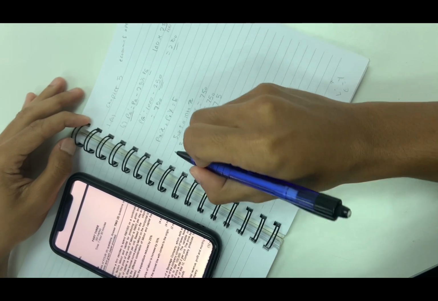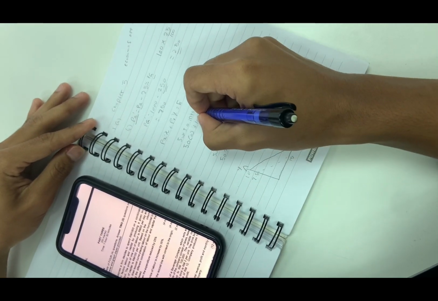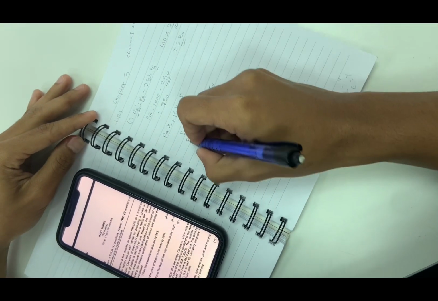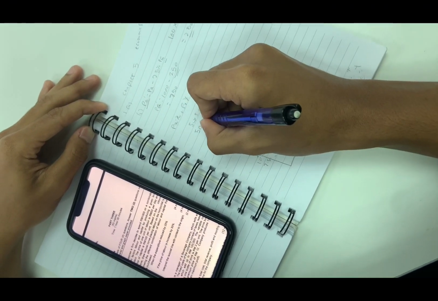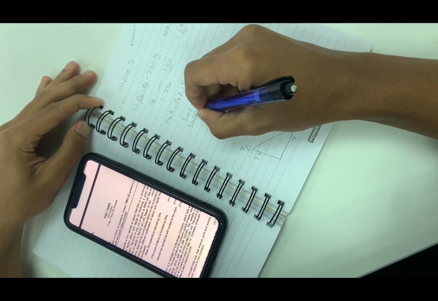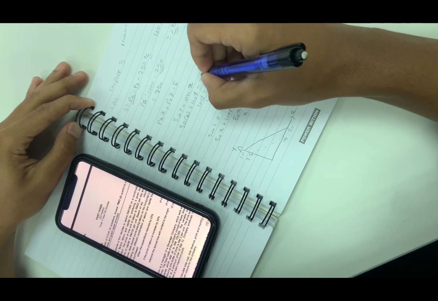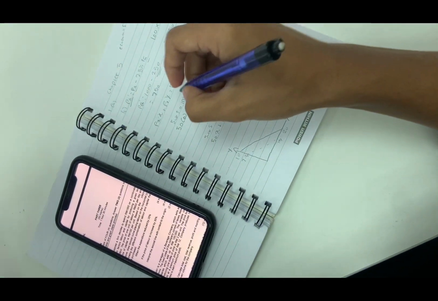So we take labor as x and capital we take as y. So labor 50x, we change x to 0, plus 100y equals 750.